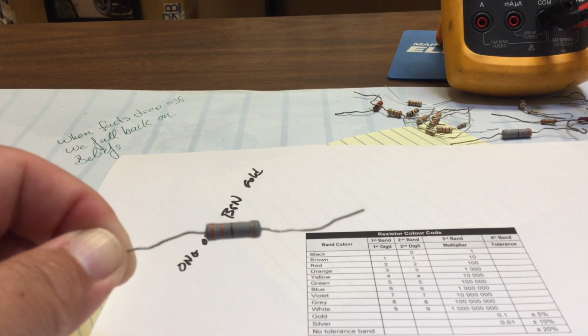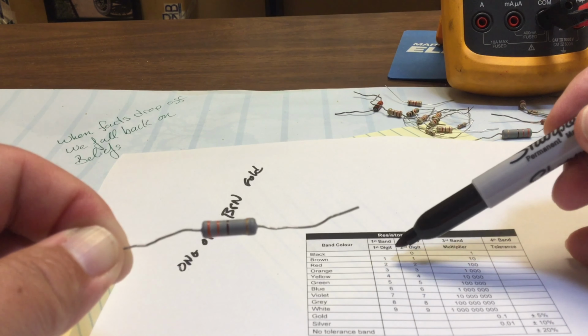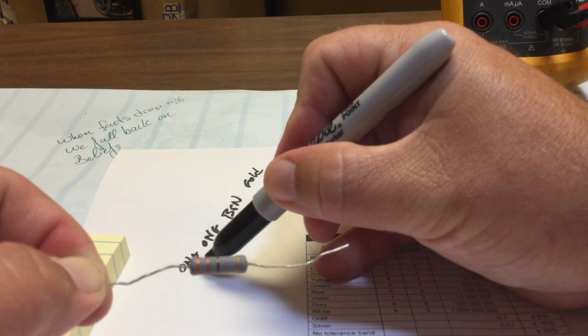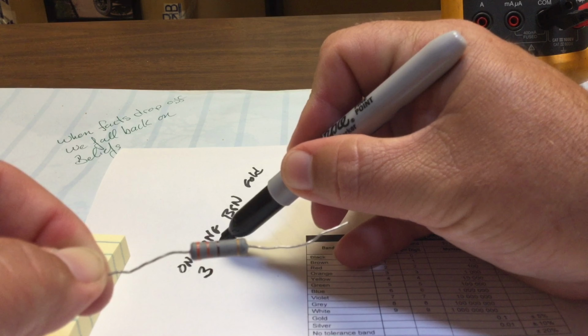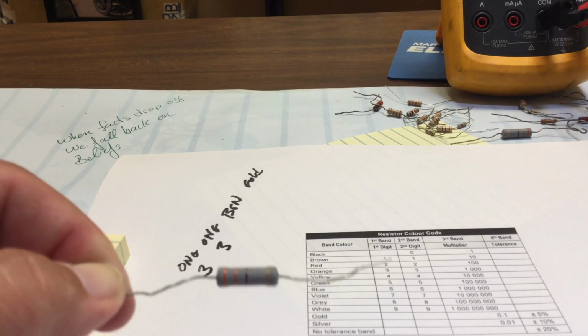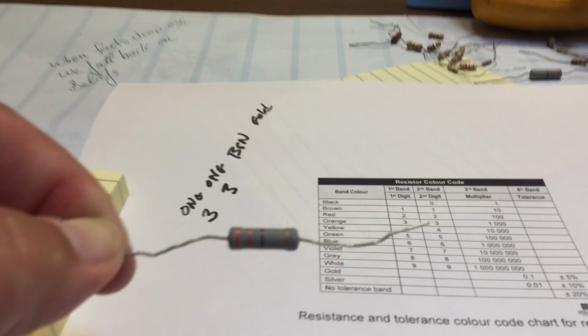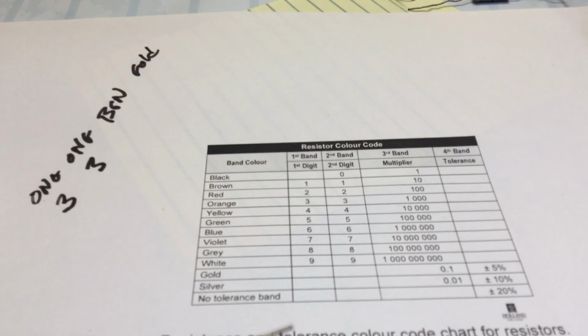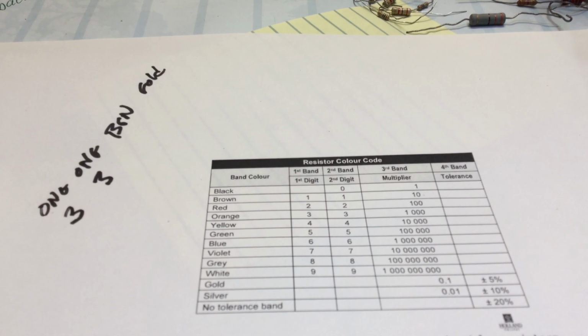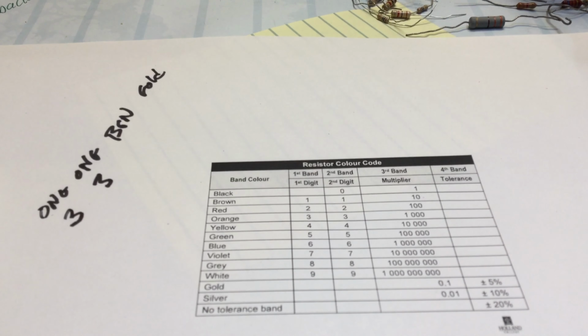And if we look at our table, we can see that orange is actually 3. So for this one, it would be 3 for the first digit, 3 for the second digit, and then brown. There's a couple ways to do this. One I find easier than the other. But you see brown represents 1, and it has a multiplier of 10.